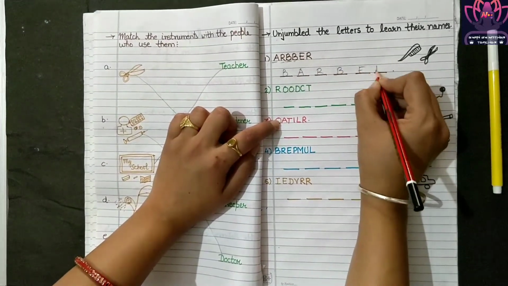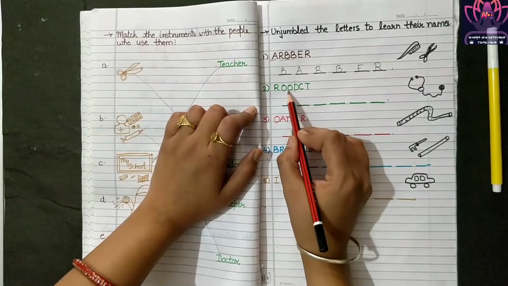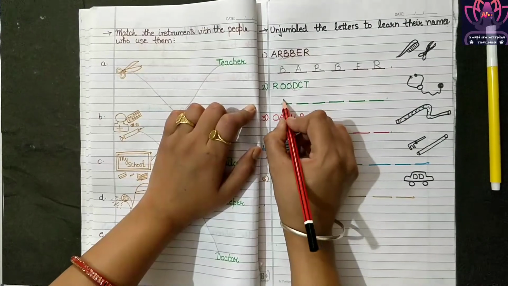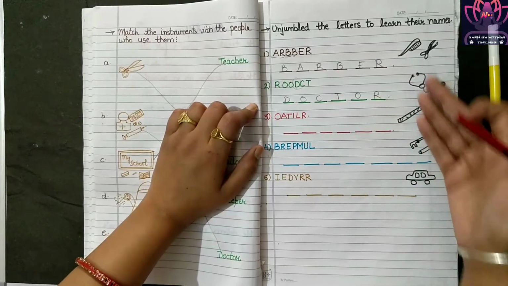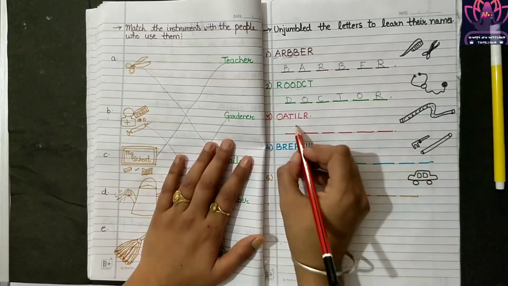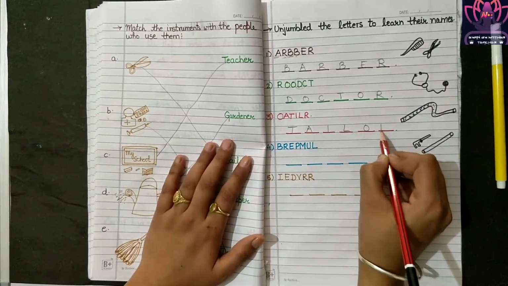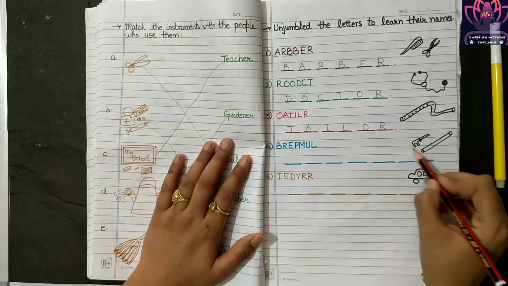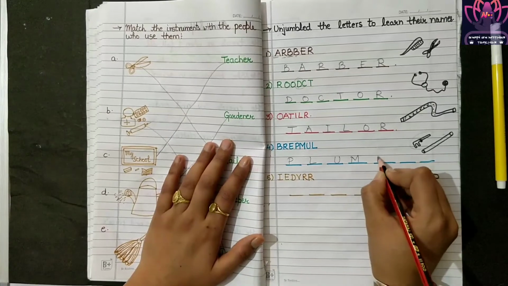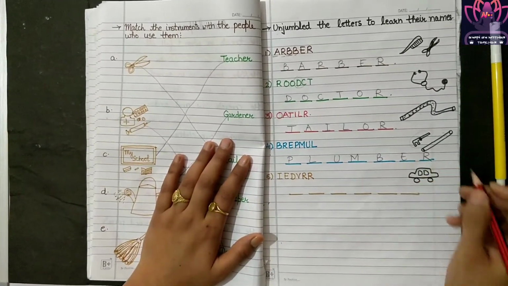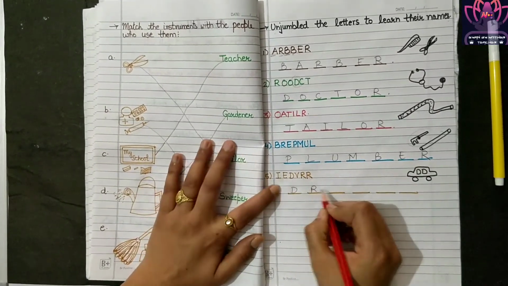Next is stethoscope. Who uses stethoscope? Doctor, D-O-C-T-O-R. Write down D-O-C-T-O-R. Third is inch tape. Who uses inch tape? Tailor, T-A-I-L-O-R. Who uses plumbing tools? Plumber, P-L-U-M-B-E-R. Who drives the car? Driver, D-R-I-V-E-R.